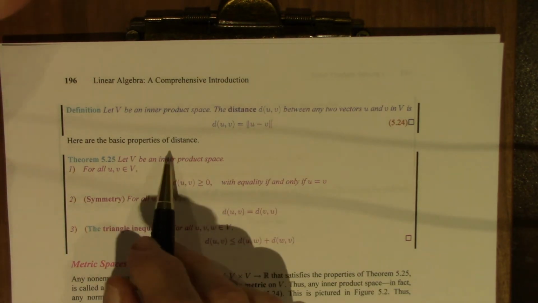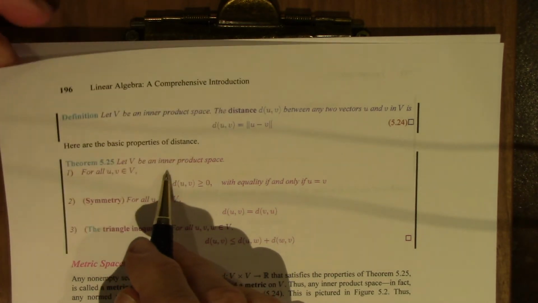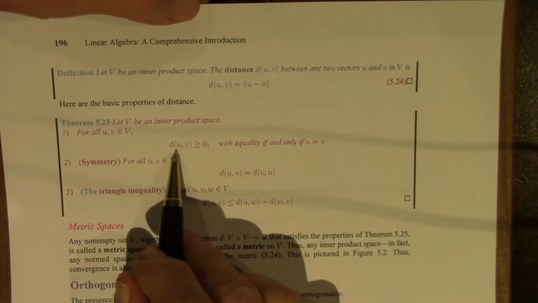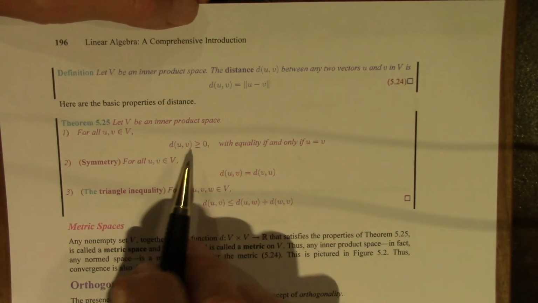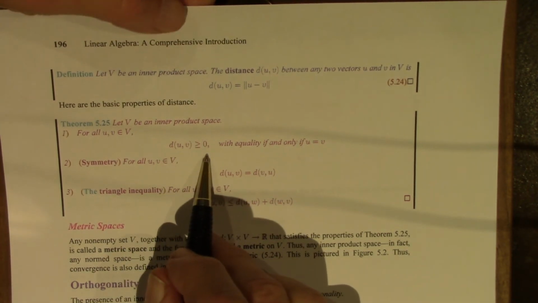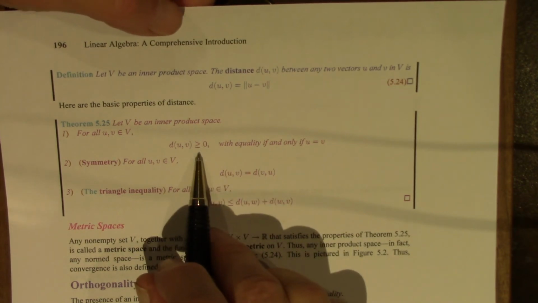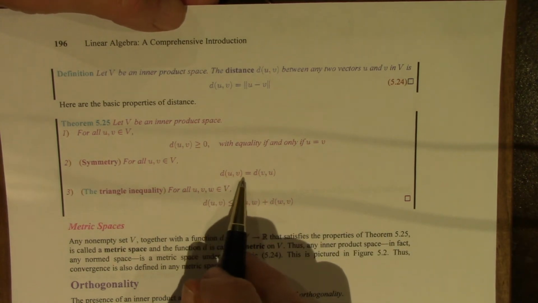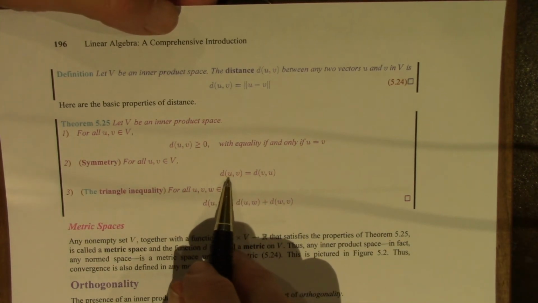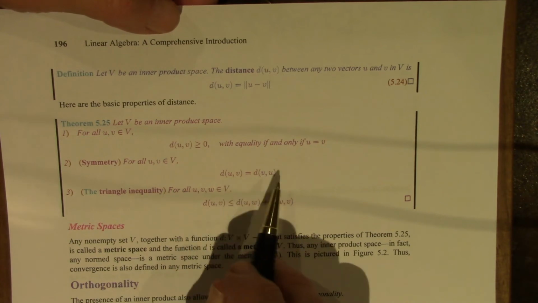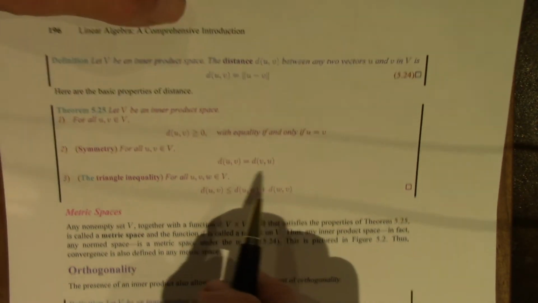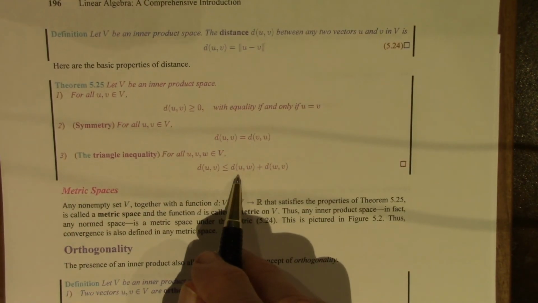And these are the properties of the distance function in an inner product space. The distance between any two vectors is non-negative, and it's equal to 0 if and only if the two vectors are equal. The distance function is symmetric. The distance between u and v is the same as the distance between v and u. And the triangle inequality holds.